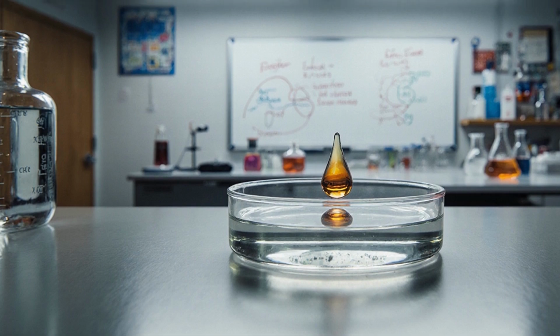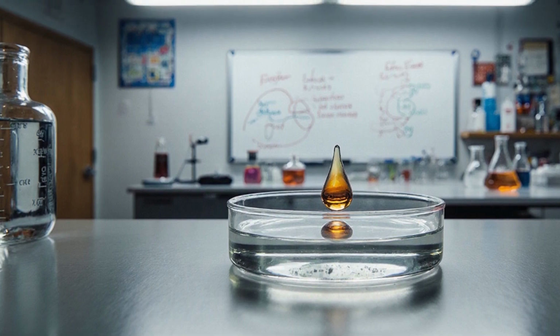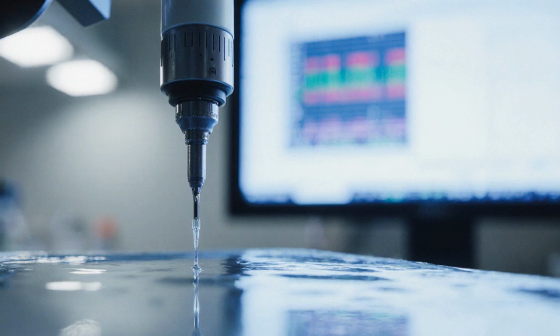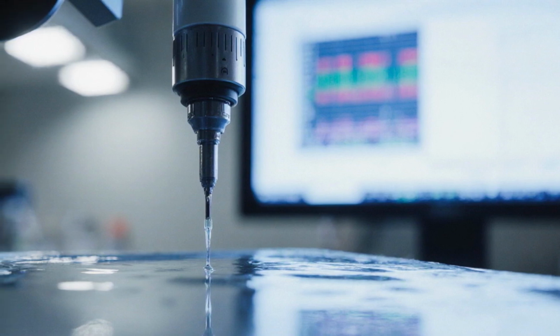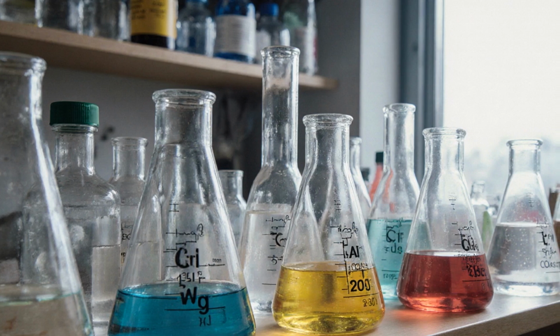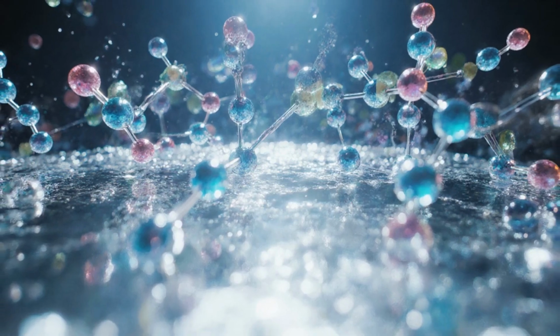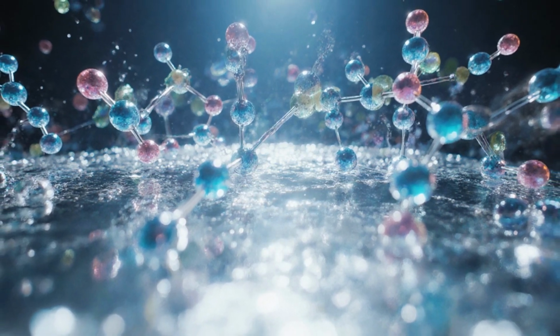Further experiments can explore the properties of surface tension. One approach is to test various types of soap. Different soaps may exhibit varying degrees of surface tension reduction. Another approach is to experiment with different liquids. Liquids with different molecular structures will have different surface tensions.